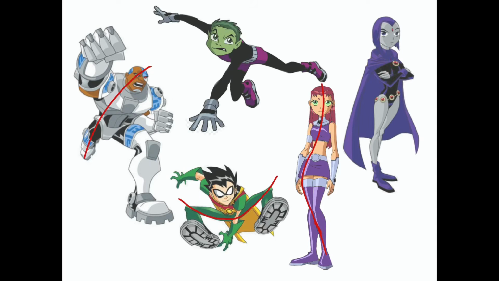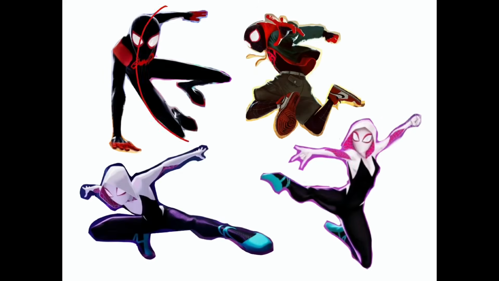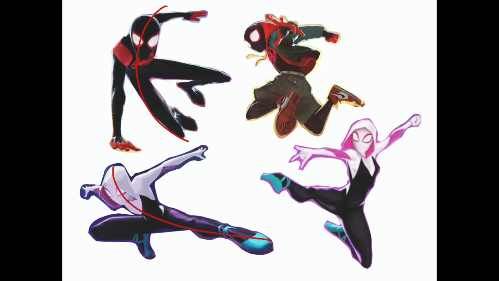Having a primary and secondary line of action cross, what you'll get is something that looks like a distorted cross or a distorted X. Unless your character is just standing, if they're just standing in a casual pose, you'll usually just have one line of action, as you see with Raven and Starfire here.